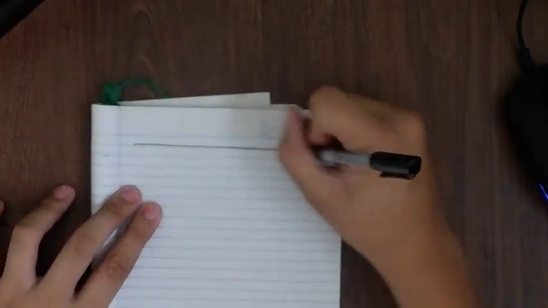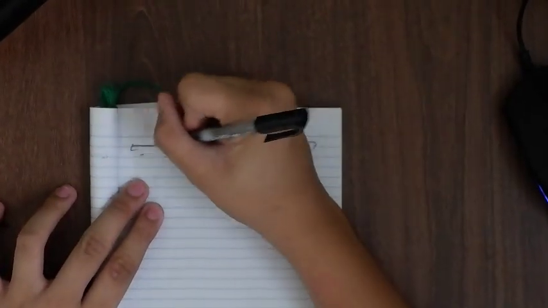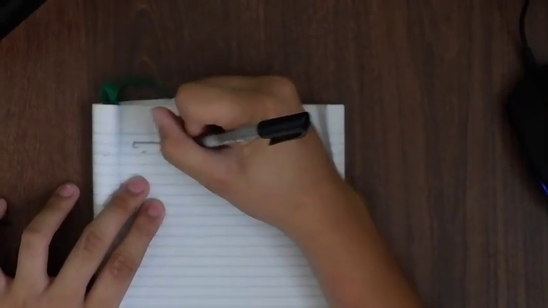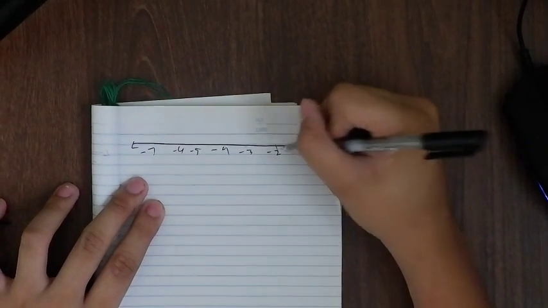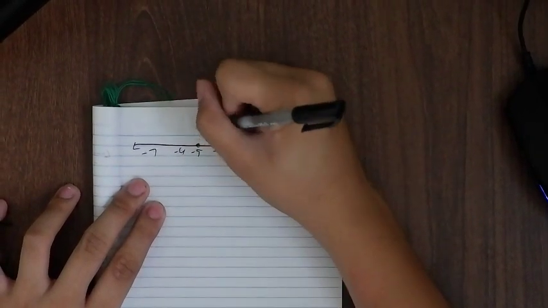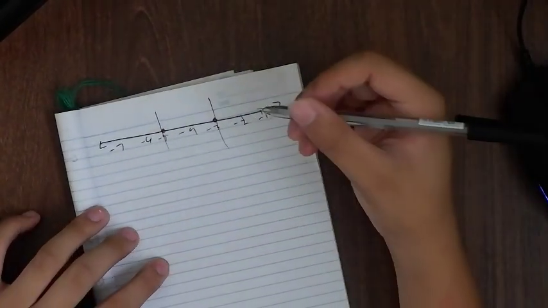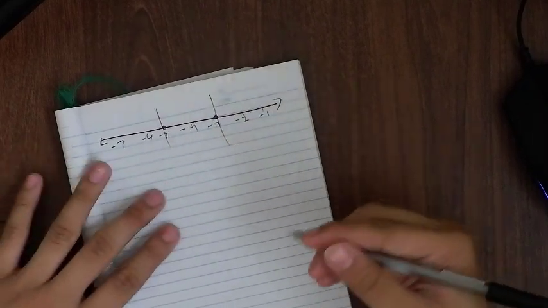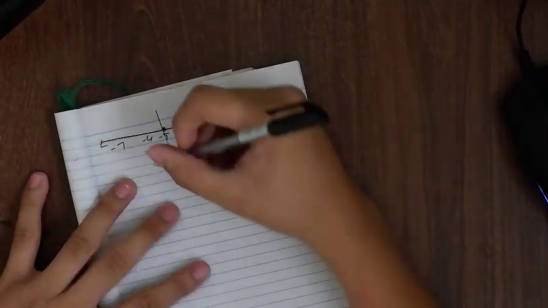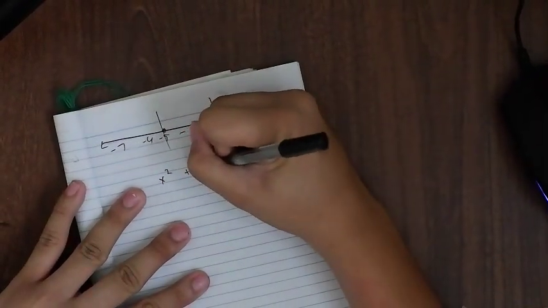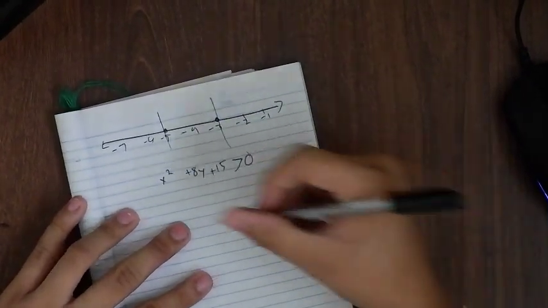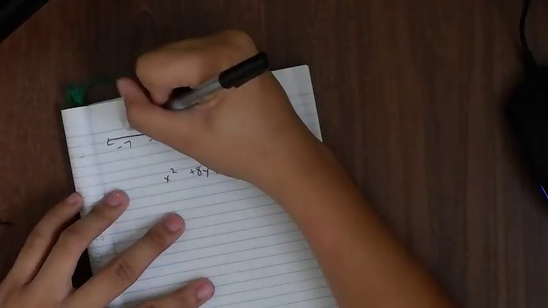Essentially, ang gagawin natin, balik natin yung number line: negative 7, negative 6, negative 5, negative 4, negative 3, negative 2, negative 1. Mag-substitute tayo. Anong sa-substitutean? Yung unang equation, that is x squared plus 8x plus 15 is greater than 0. So, uunahin natin ang region A.